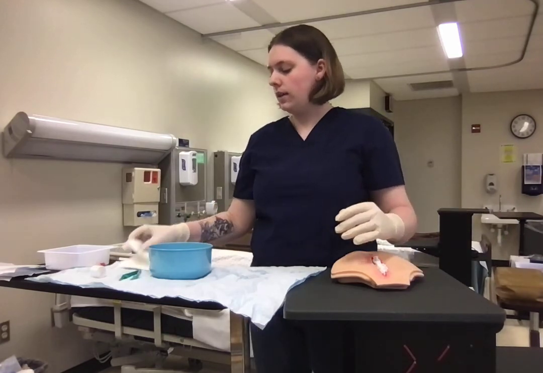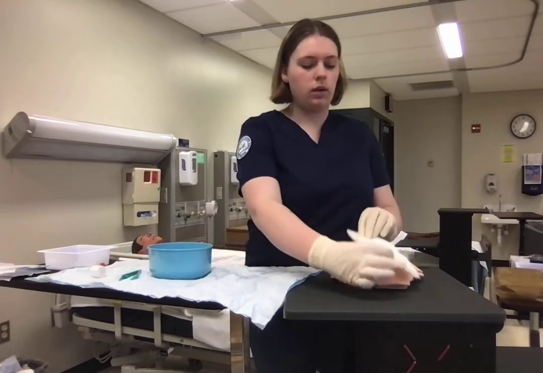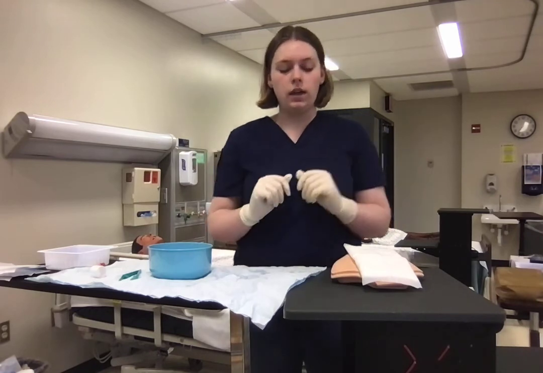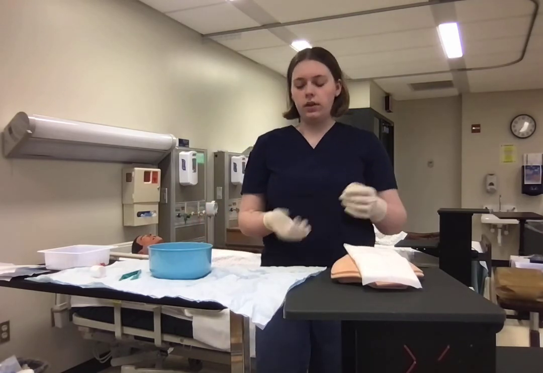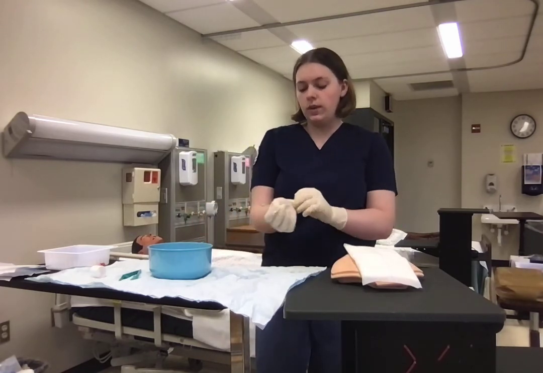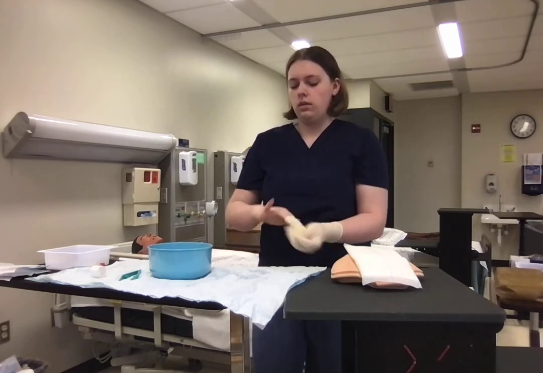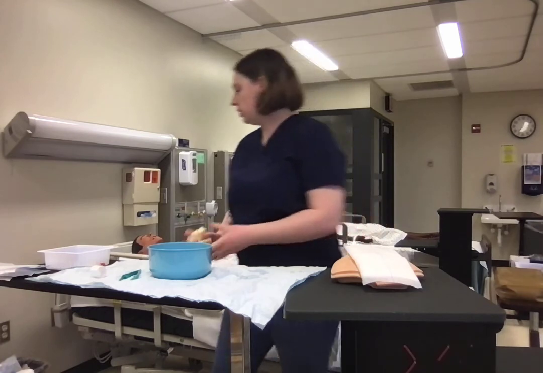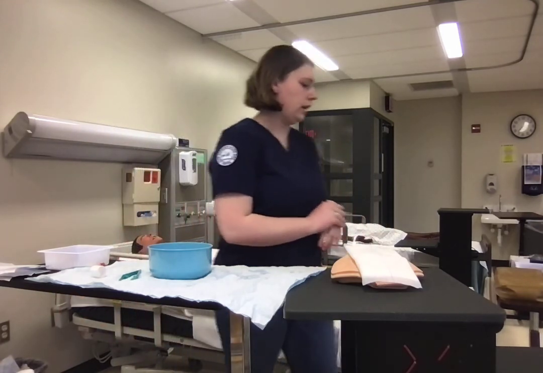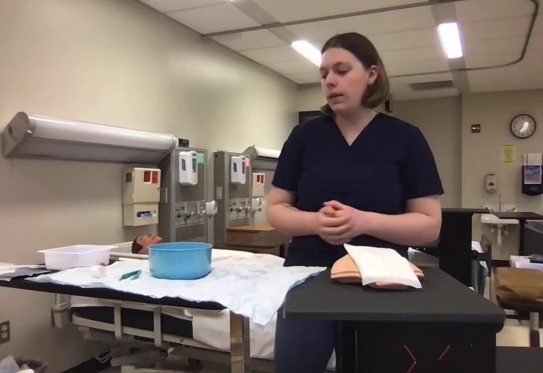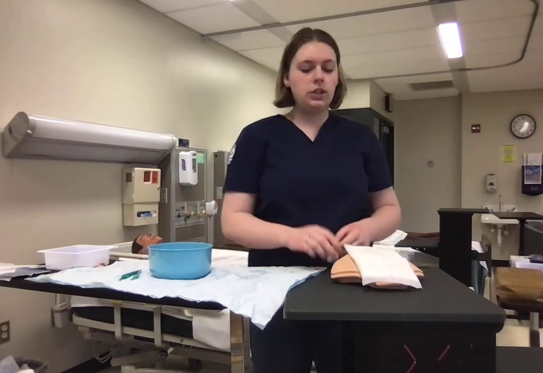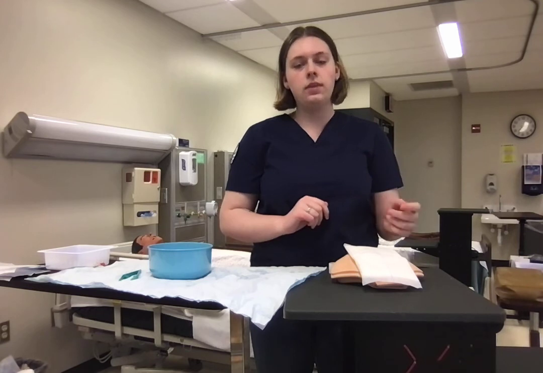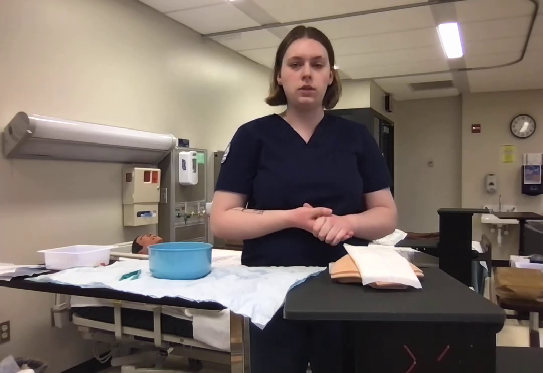I'm going to take my ABD pad and I will place it over the wound. And at this point, I no longer need sterile gloves. The wound is covered. So I'll remove my sterile gloves. Throw those in the trash. Perform hand hygiene once again. And at this point, I am going to tape up my bandage and I will mark it with my name, the date, and the time that the dressing was changed.